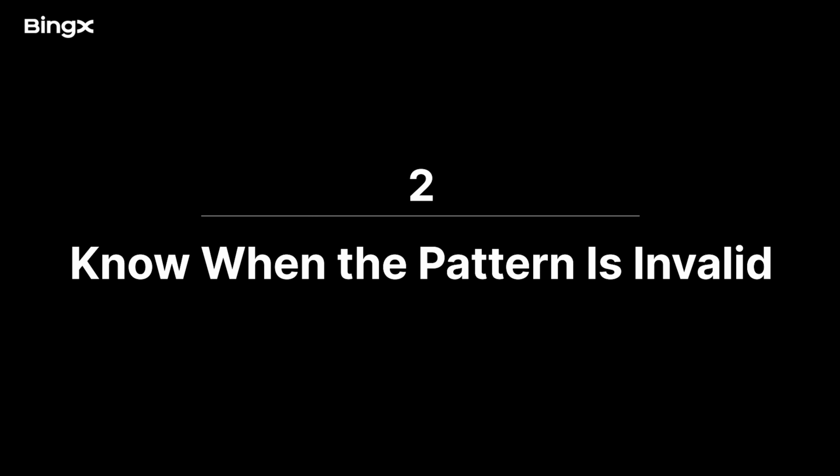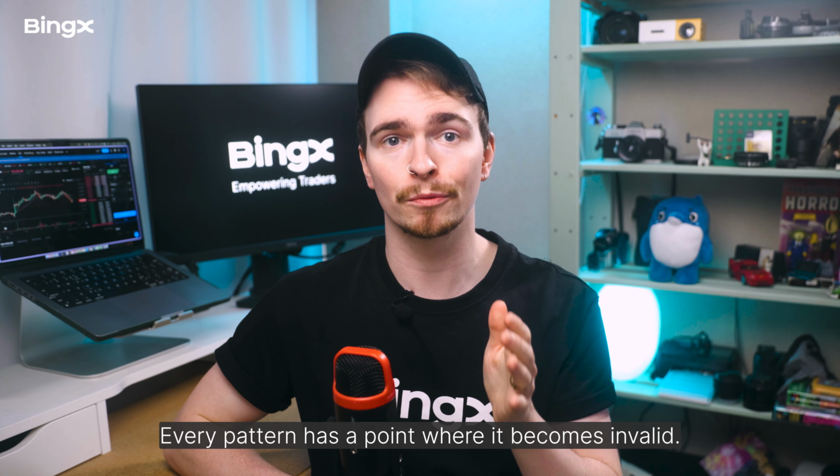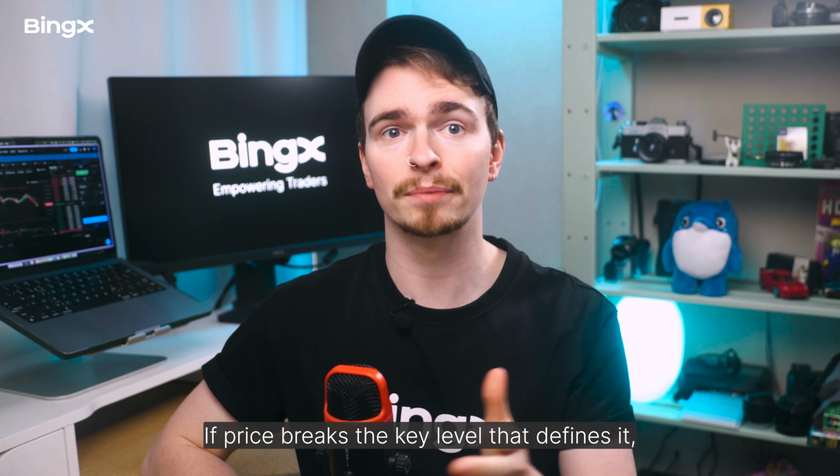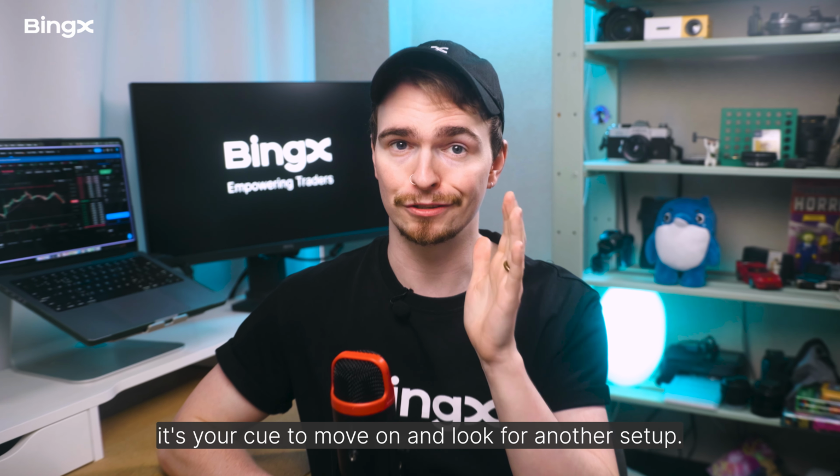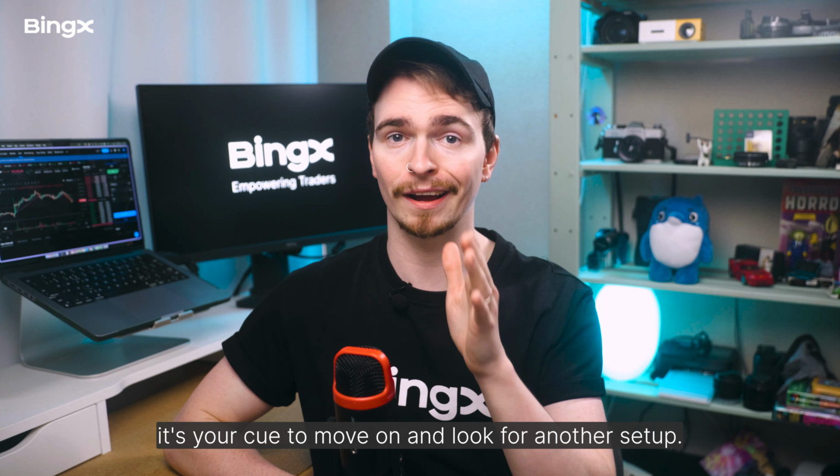Second, know when the pattern is invalid. Every pattern has a point where it becomes invalid. If price breaks the key level that defines it, like dropping below support in a triangle, it's your cue to move on and look for another setup.